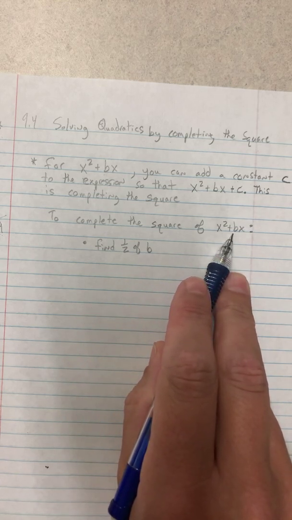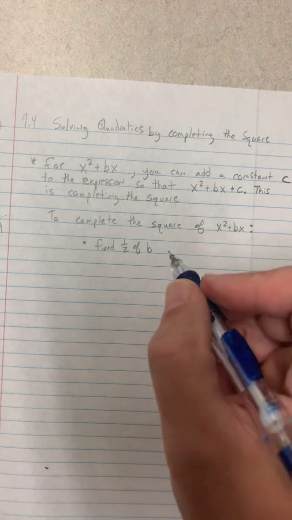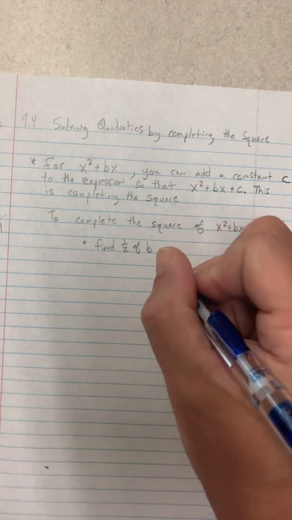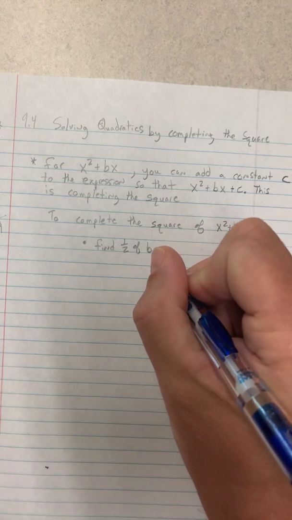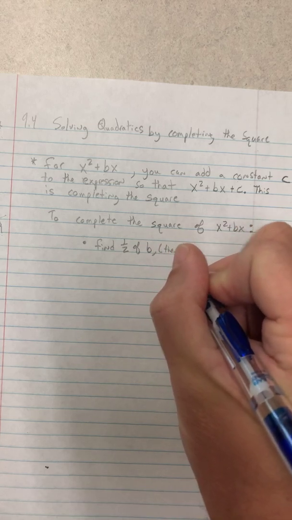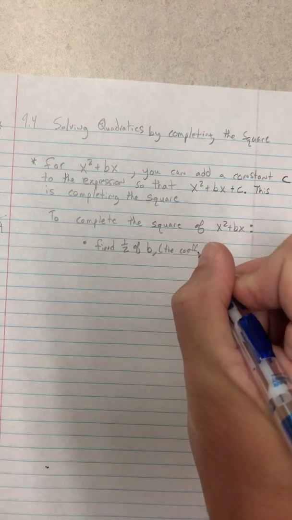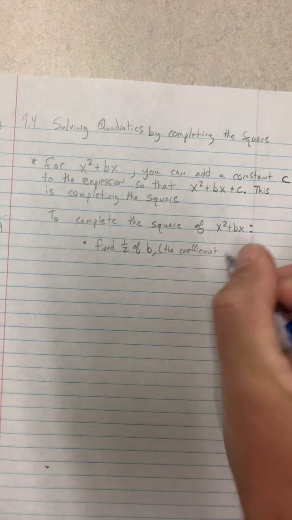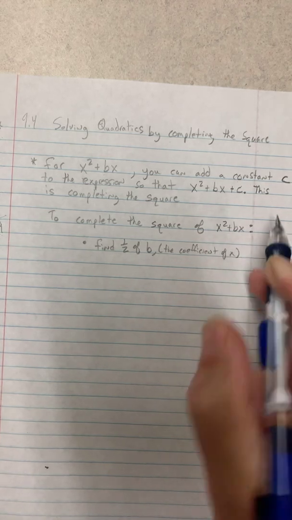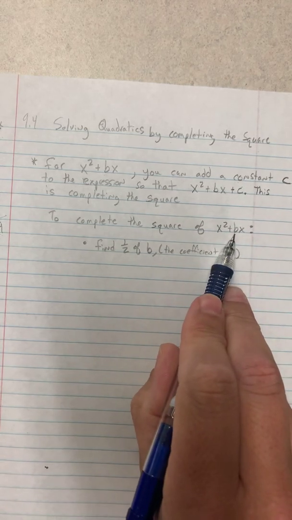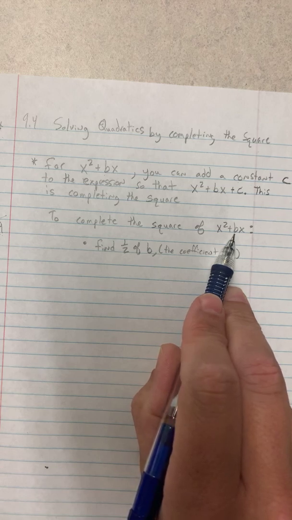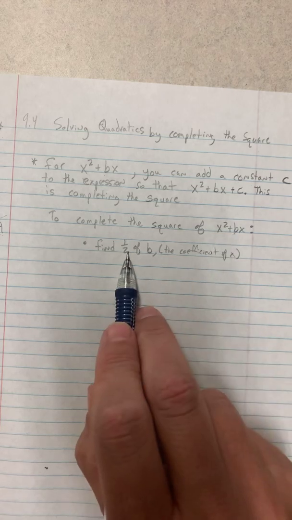I'm going to take half of it. Find 1/2 of b, the coefficient of x. It's that value right there. Whatever's in front of that x, the coefficient of x, I'm going to take that value of b and cut it in half.